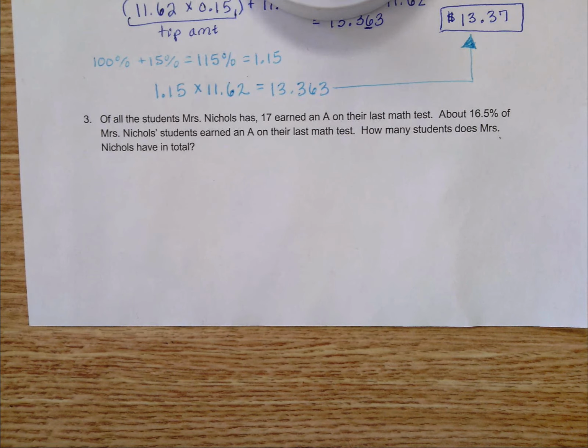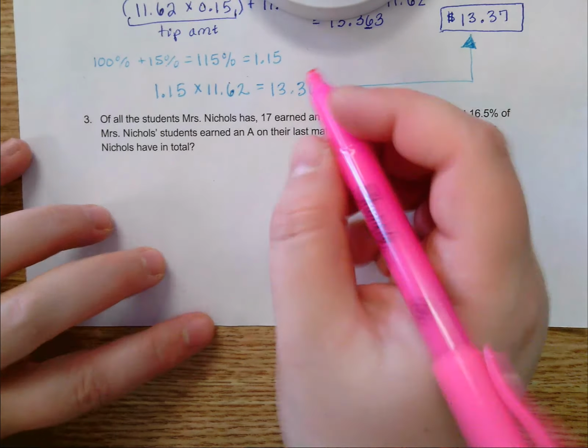Of all the students Mrs. Nichols has, 17 earned an A on their last math test. About 16.5% of Mrs. Nichols' students earned an A on their last math test. How many students does Mrs. Nichols have in total?